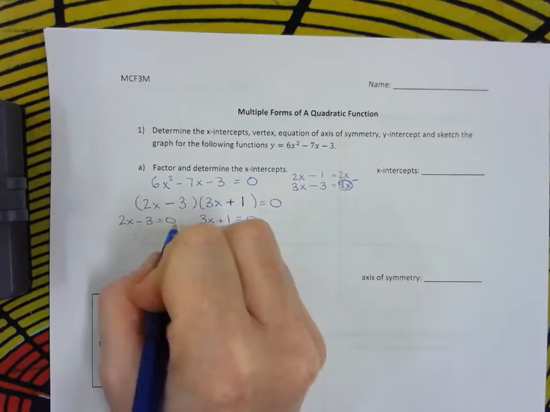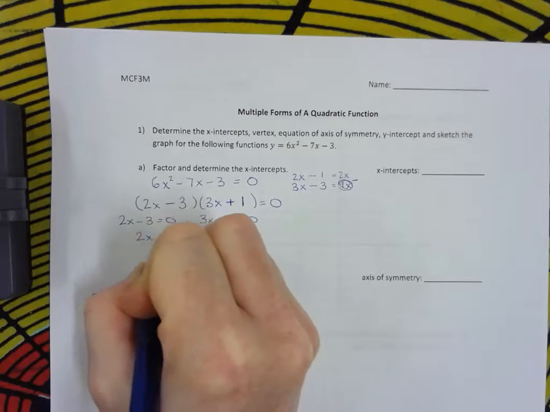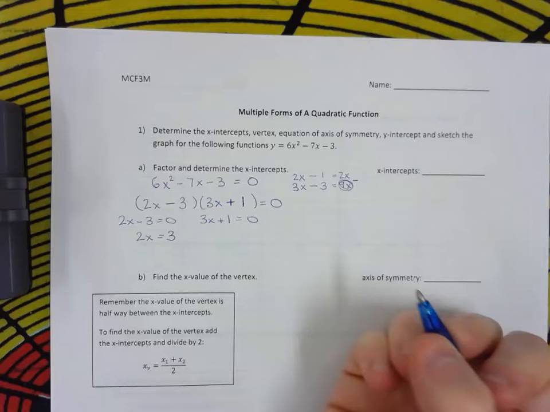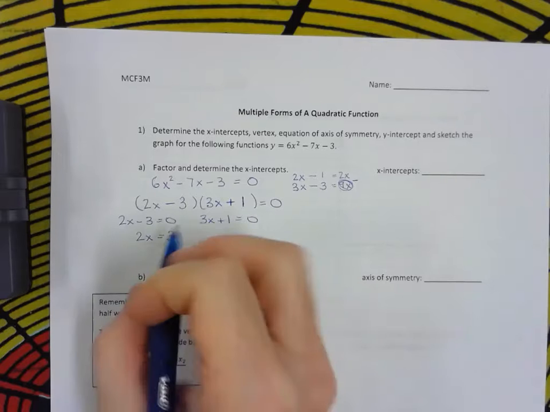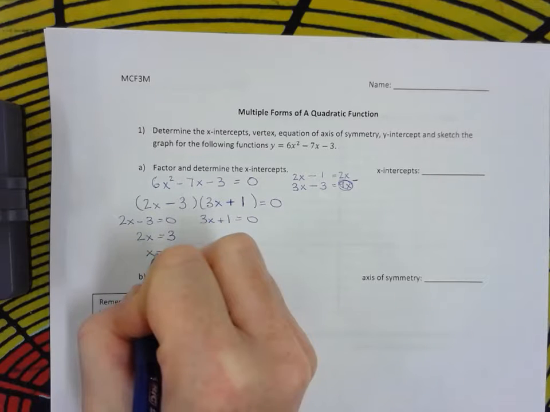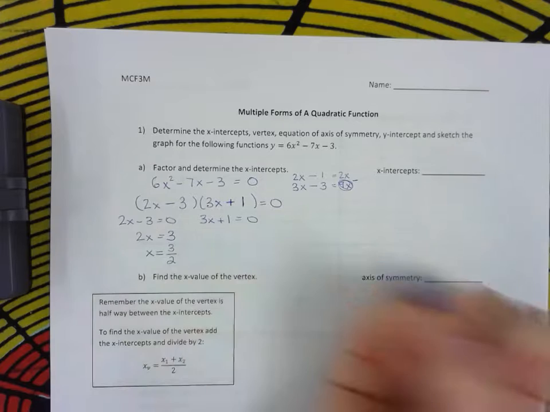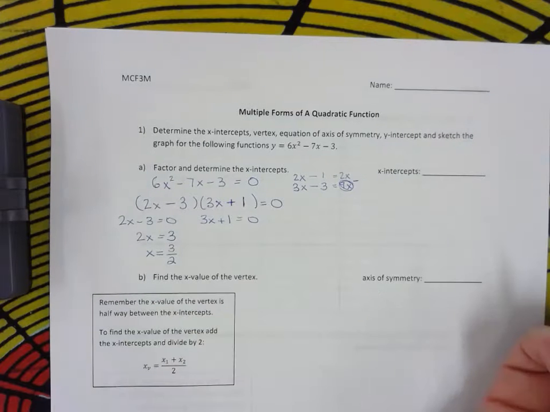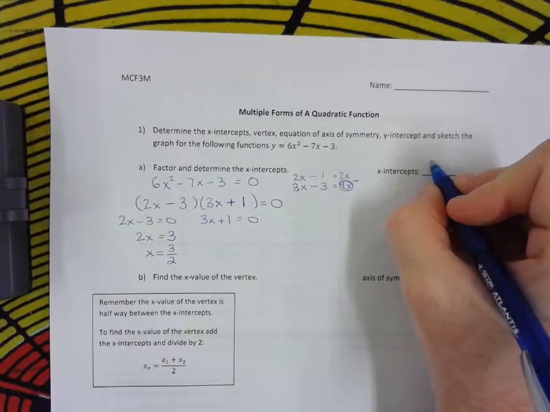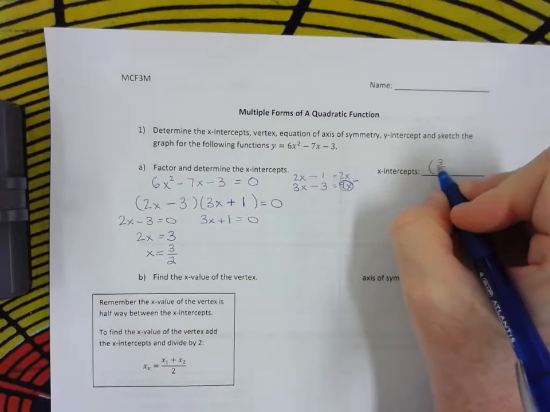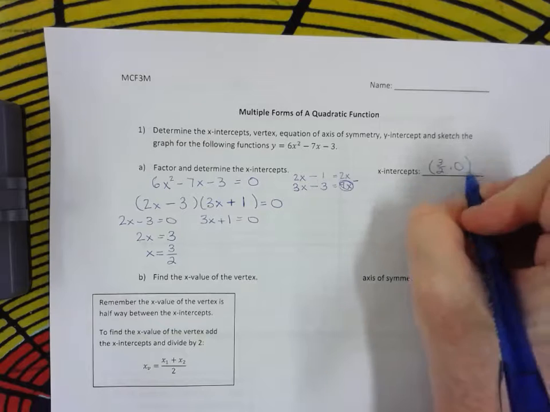So we're going to move the 3 to the other side, so we get 2x equals positive 3. And then we're going to move the 2 to the other side, and remember when you move it across you do opposite operations, so it's going to be 3 divided by 2. And that's one of our x-intercepts. So one of our x-intercepts is at 3/2 and 0.